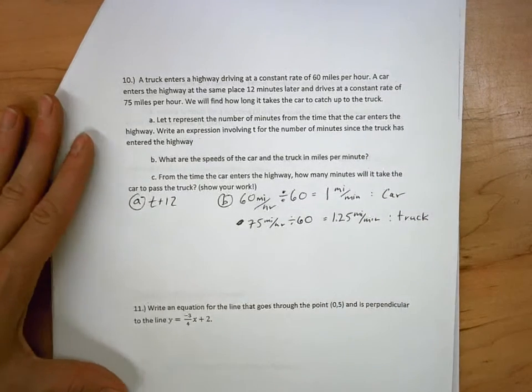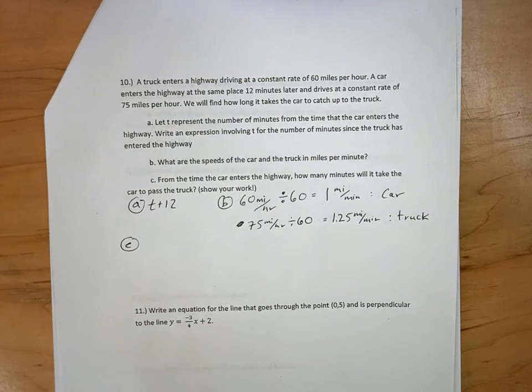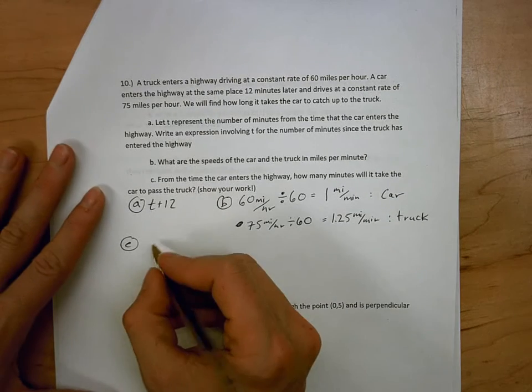Now, I want to find how many minutes it will take the car to pass the truck. So when the car passes the truck, their distance is going to be equal. So I'm going to use the equation distance equals rate times time for each of the car and the truck, and then set their distances equal. So then I'm going to have rate times time for the car equals rate times time for the truck. So the car is going 1 mile per minute.